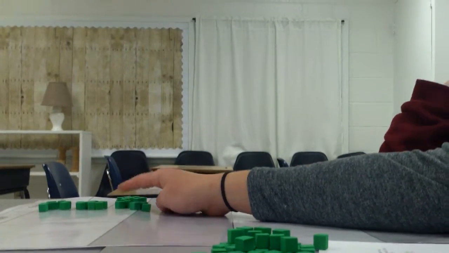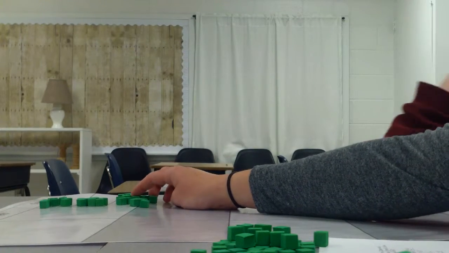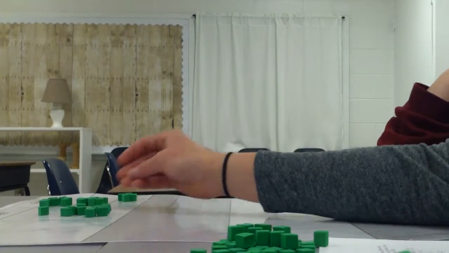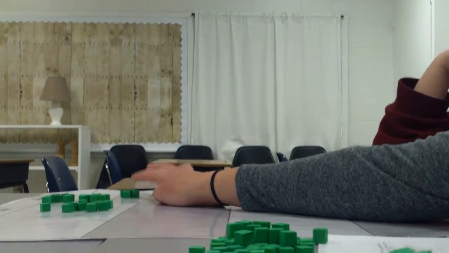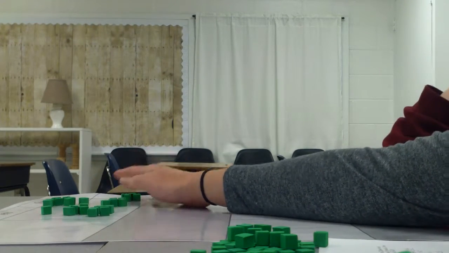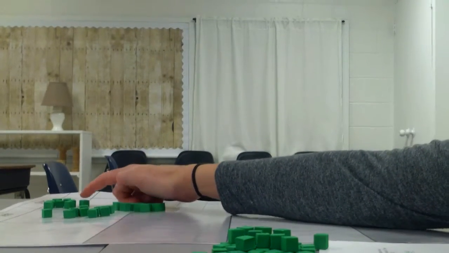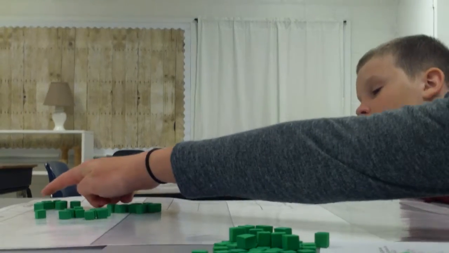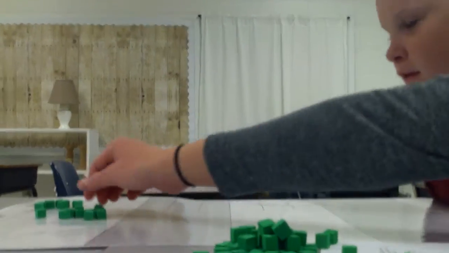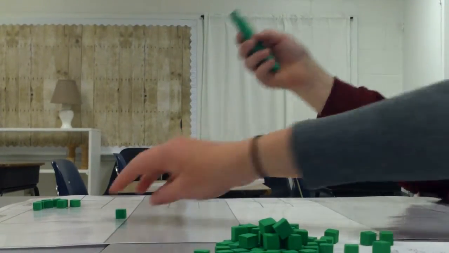So we have 1, 2, 3, 4, 5, 6, 7, 8, 9, 10. 11. Oh man, we got 10. So let's move it over here and we'll exchange it for a tens block when we're done counting. Then we have 1, 2, 3, 4, 5, 6, 7, 8, 9, 10. That's 2 tens blocks we're going to get. And let's see if we can get another 10 here. 1, 2, 3, 4, 5, 6, 7, 8. Oh, we're so close. So 2 tens. You want to put them in the tens place for me? Thank you.